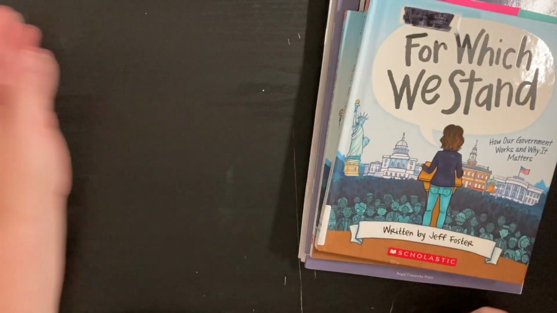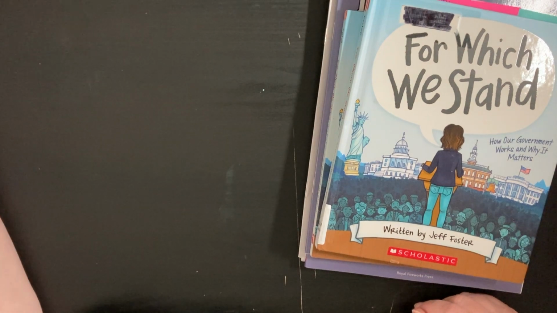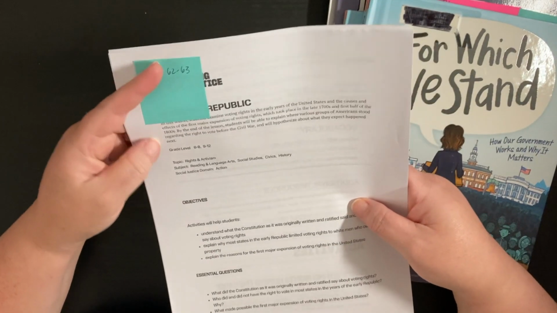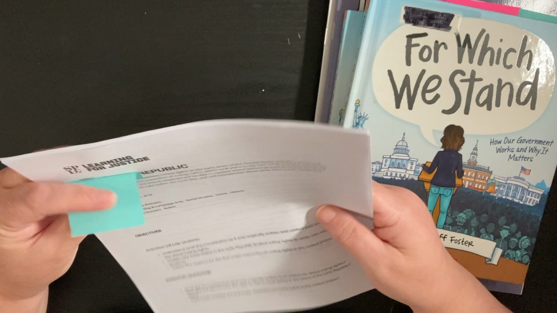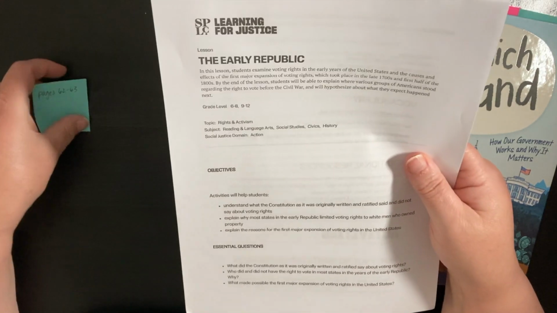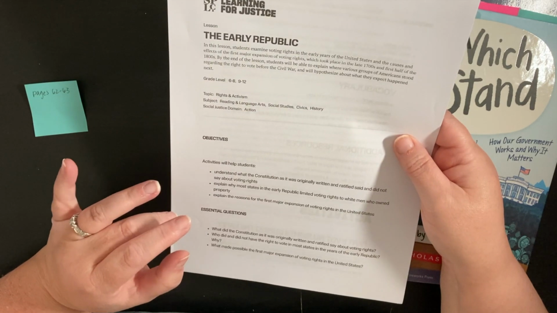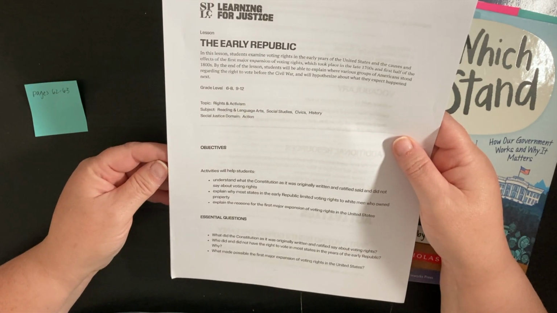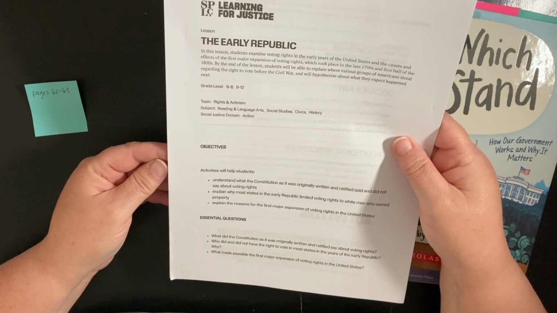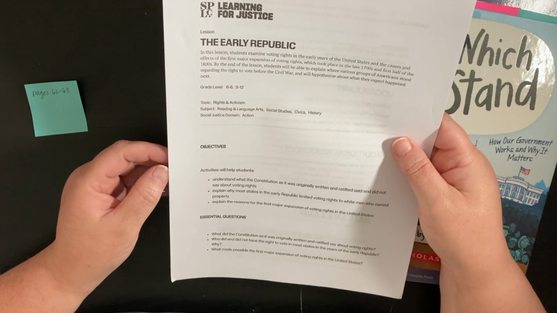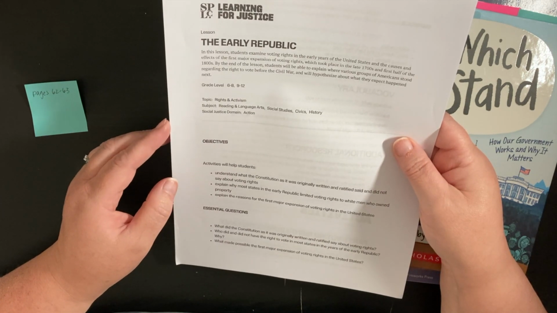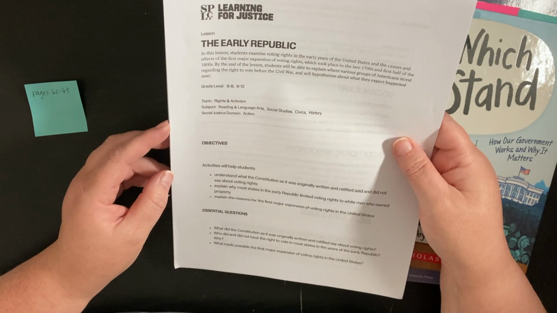I also found this project from Learning for Justice. The lesson is the Early Republic, and students examine voting rights in the early years of the United States and the causes and effects of the first major expansion of voting rights, which took place in the late 1700s and first half of the 1800s.